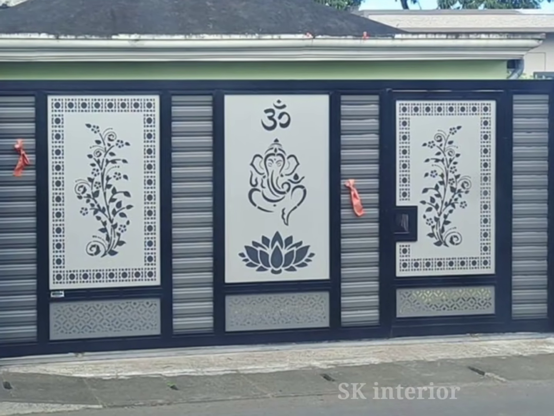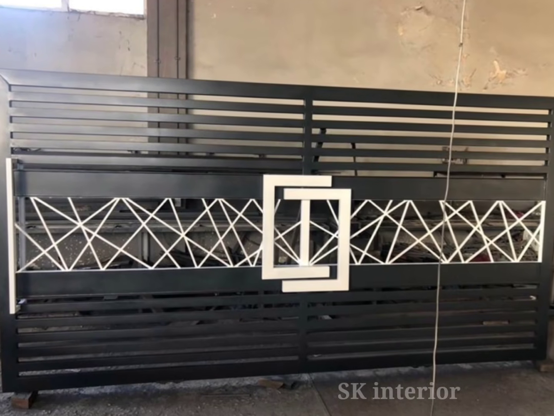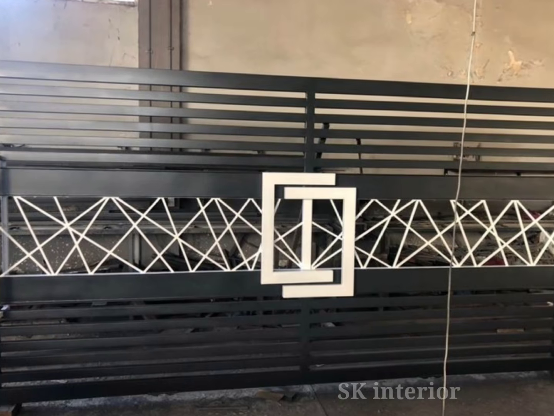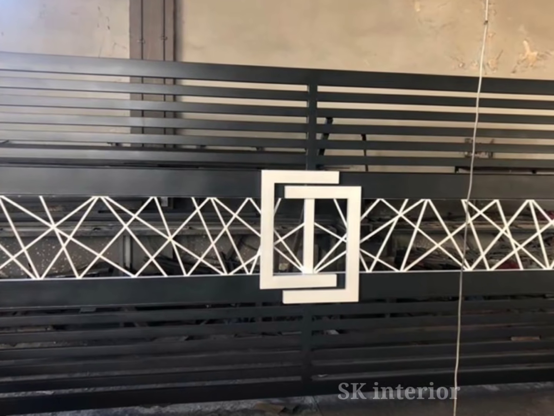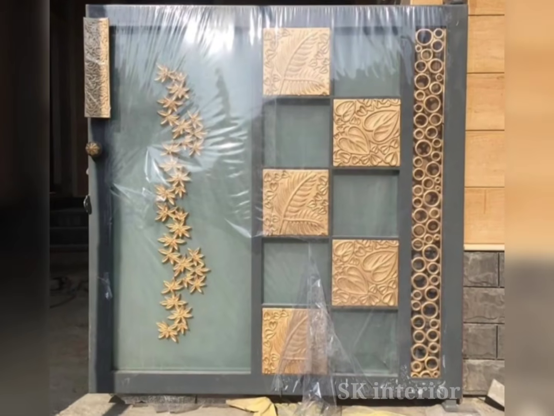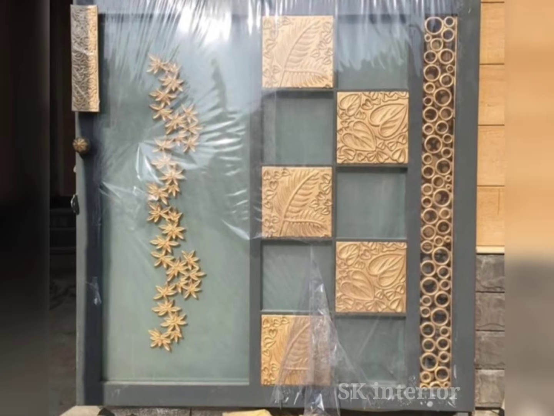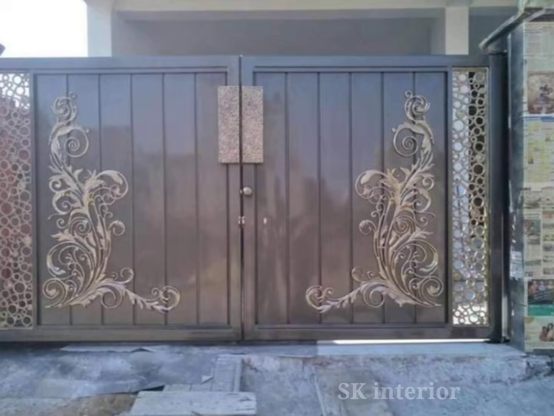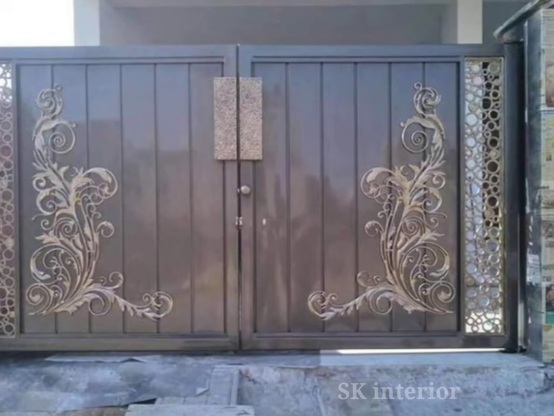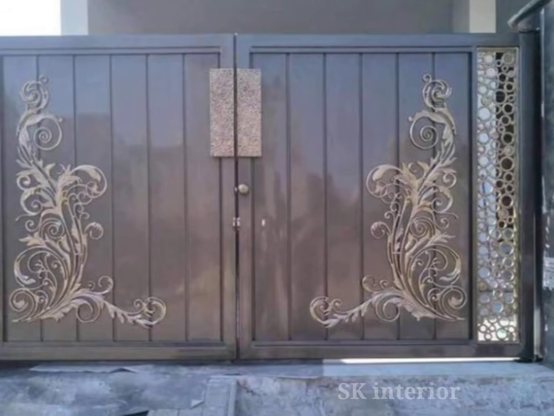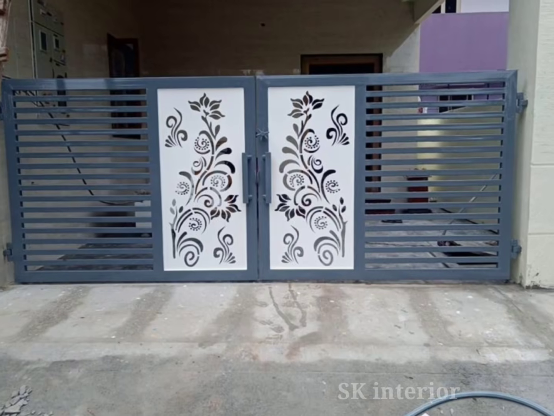The price range starts from 1000 to 5000 per square foot, including motor and installation. The features are remote control, and they come in swinging, sliding or telescopic designs. Its popular uses are high-end homes, offices and gated communities.